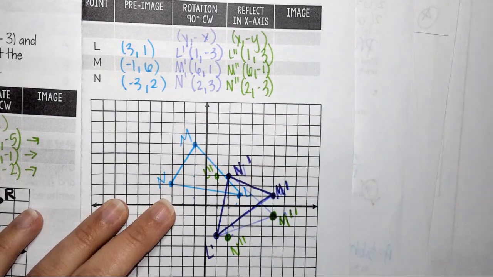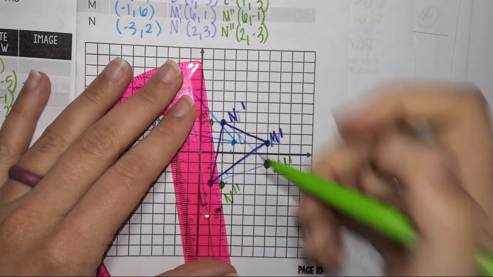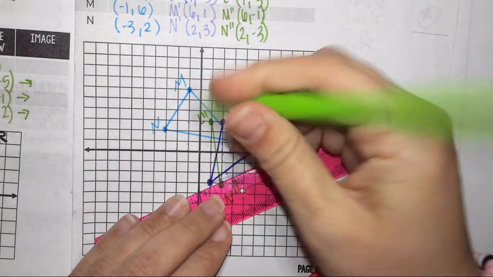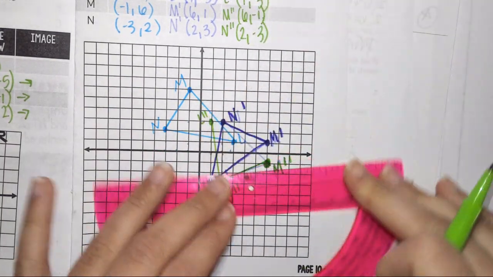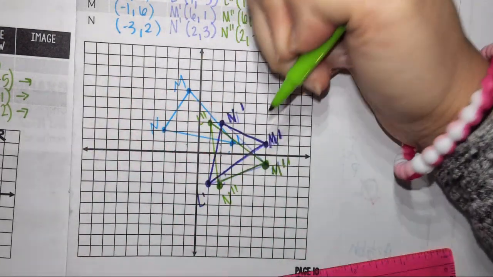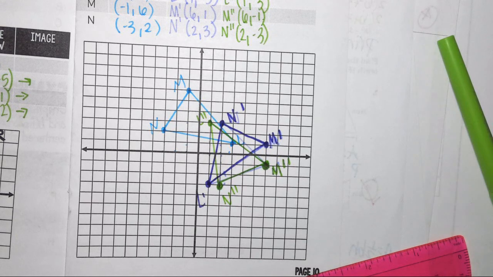This is N double prime. Ta-da! Ooh, that looks a little chaotic, but that's okay.